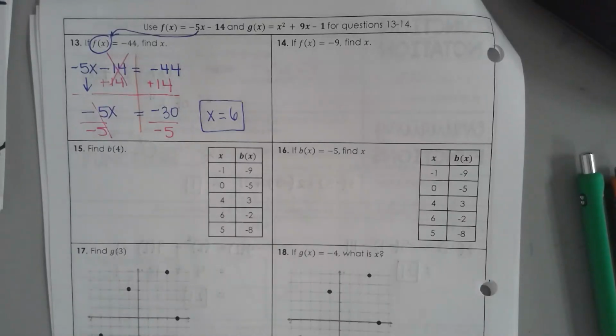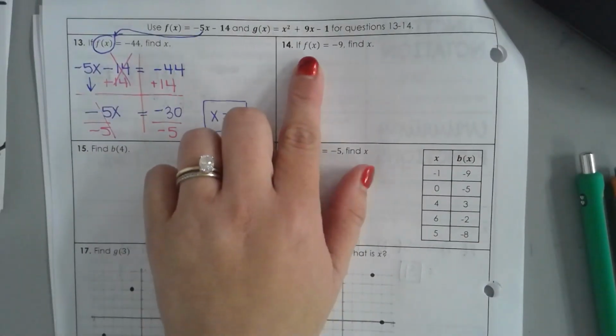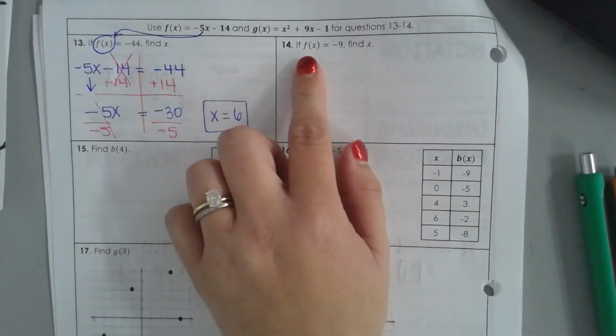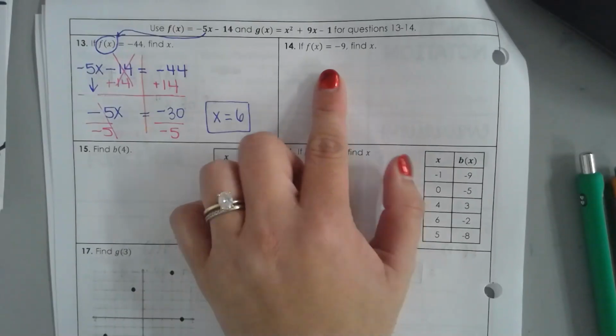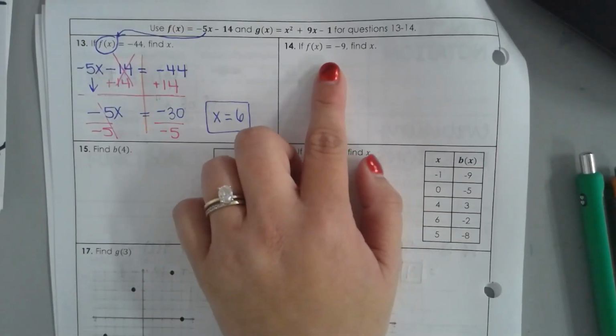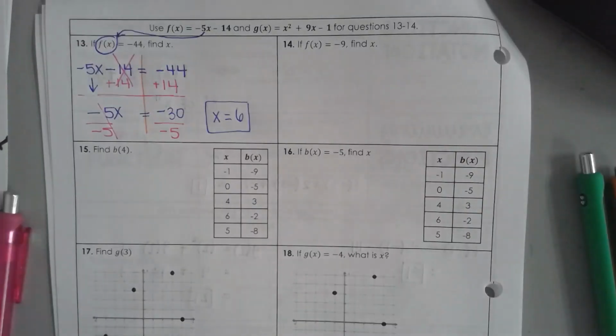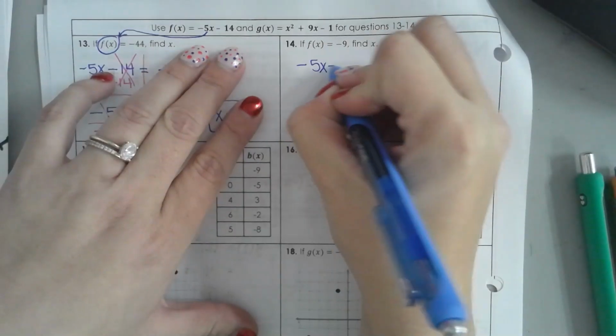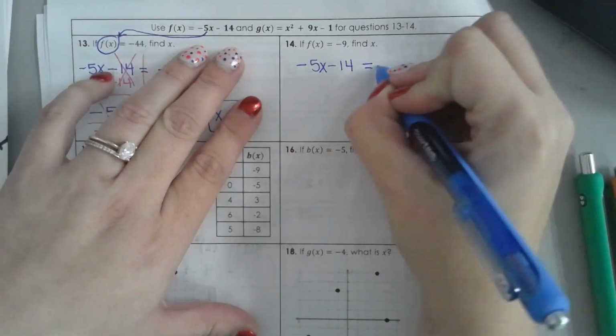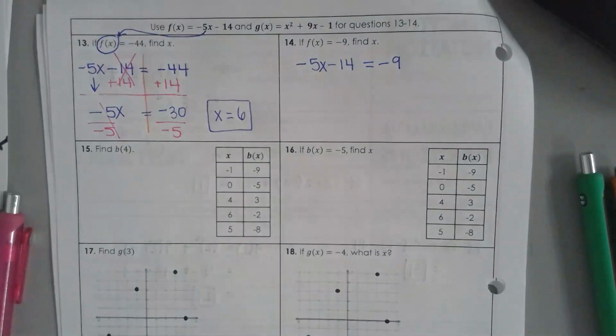So this says f of x equals negative 9. So I'm going to take my function and set it equal to negative 9. I'm not going to put a negative 9 in for x. So I'm going to write negative 5x minus 14 equals negative 9. You really have to pay attention to how the question is written. Where is that number? Is it after the equal sign or is it in parentheses?